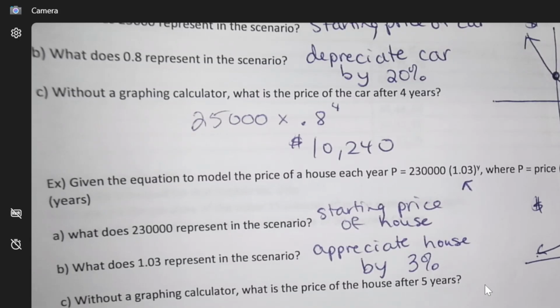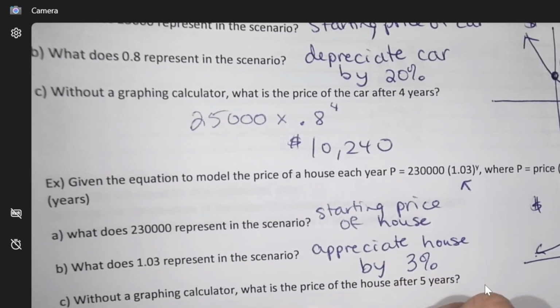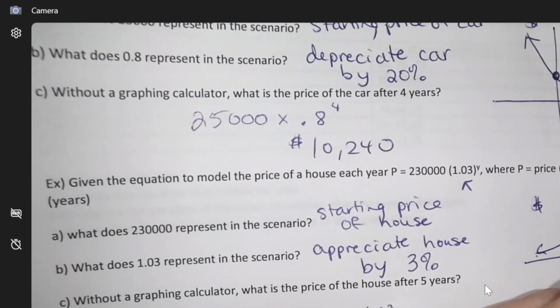So tell me how much your house is worth after 5 years. Without a calculator.